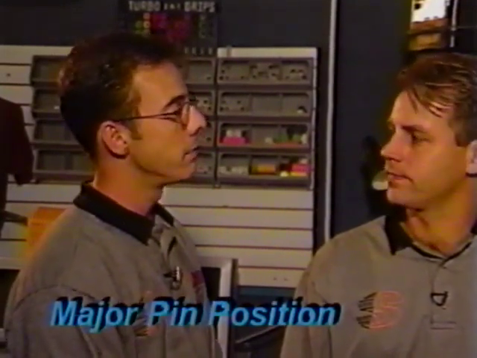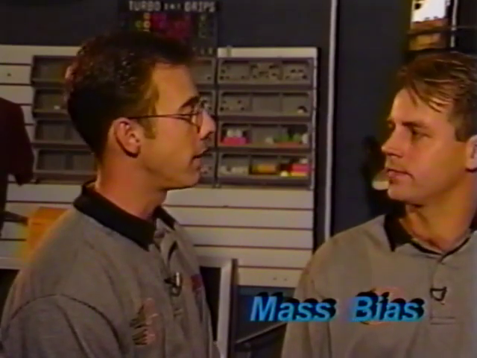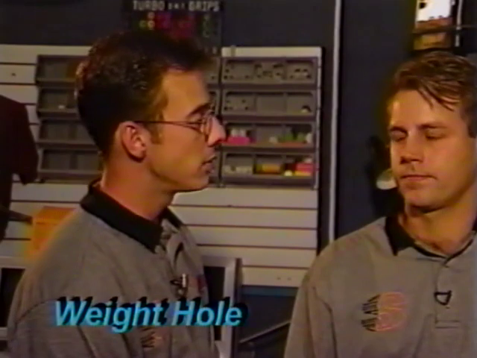Steve, you and I have been using the same methods for laying out balls ever since we worked together at the Showboat many years ago. And it really boils down to the pin position, the mass bias placement, and the weight holes, doesn't it? Absolutely, William. Those are definitely the three important factors we want to consider when laying out this bowling ball. The most important factor is going to be the position of the major pin. The second factor is going to be the position of the mass bias, which is a fine-tuning factor for back-end reaction. And then the third factor we want to consider is whether or not we're going to use a weight hole.